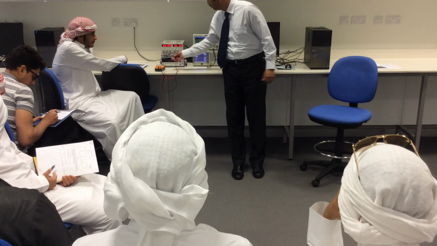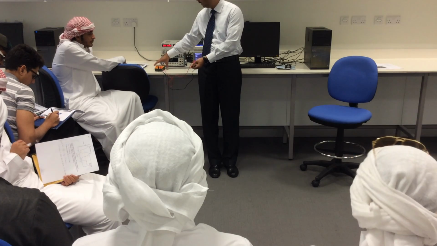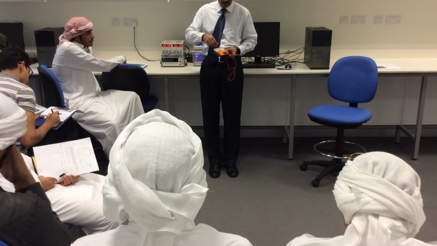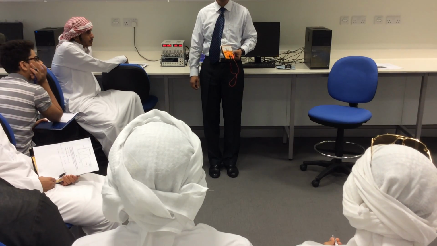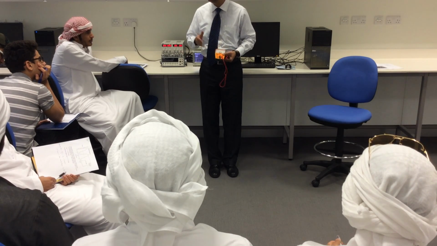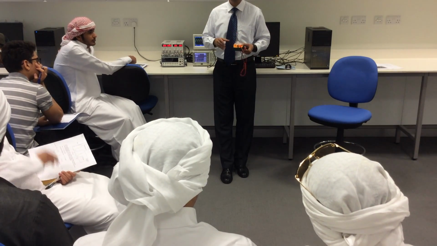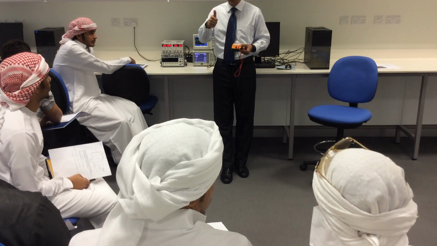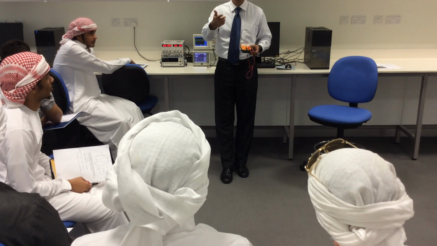So if you want to measure the voltage, you put these anywhere you want to measure, and you count the ticks. If the scale is 10, it will be 10 divided by 50. If it is 50, it will be 50 divided by 50. But you can only measure voltage in 0.2 steps. The minimum value you can measure is 0.2, then the next value is 0.4.